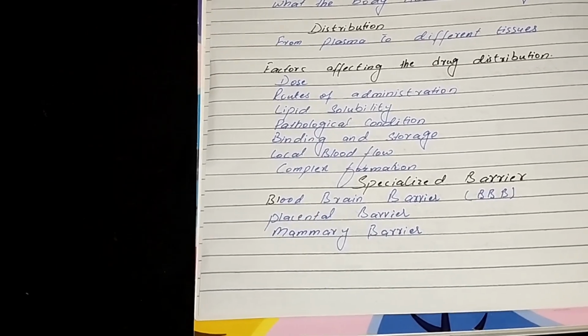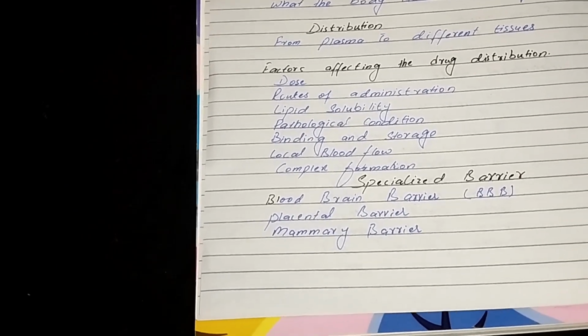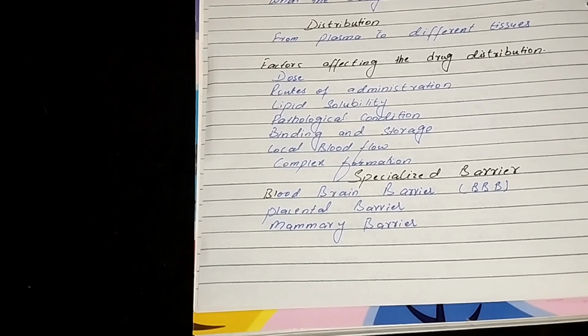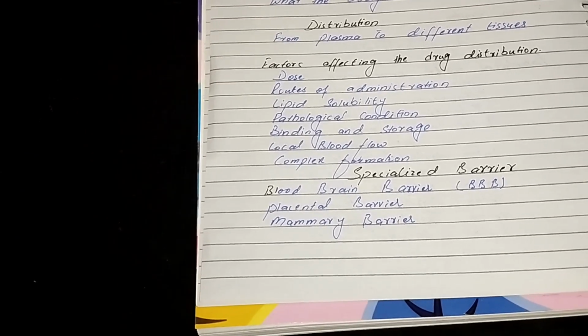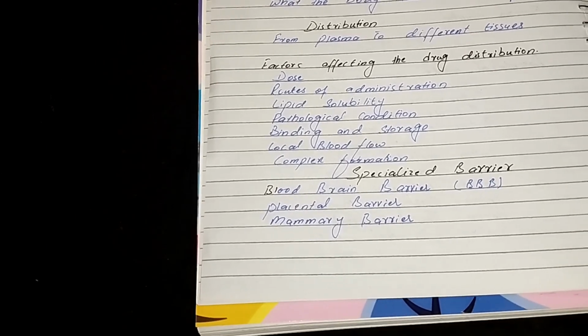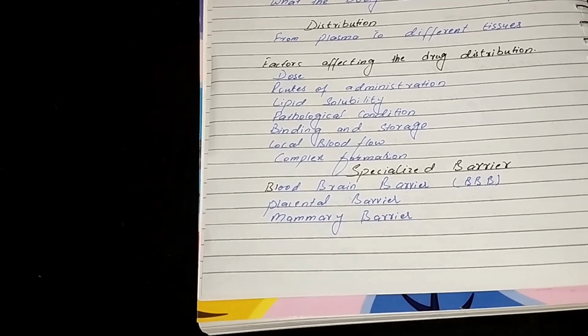We discussed different factors, that is dose, route of administration, lipid solubility, pathological condition, binding and storage, local blood flow, complex formation, and some specialized barriers: the blood-brain, placental and mammary barriers, right?